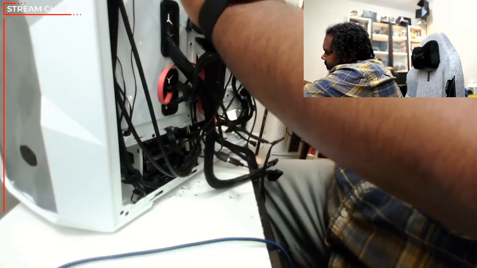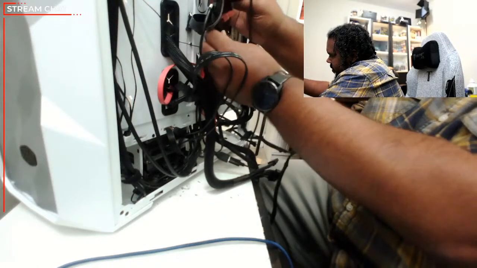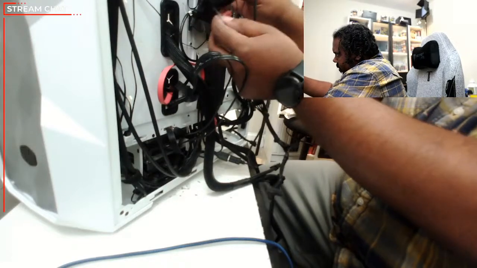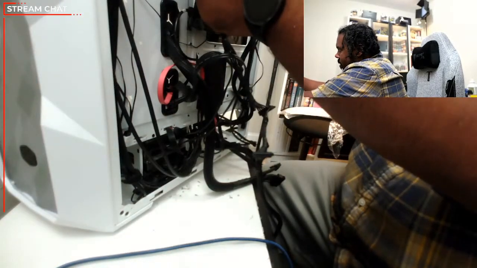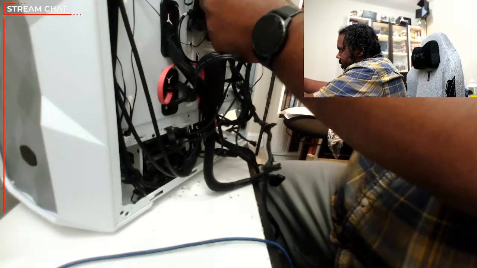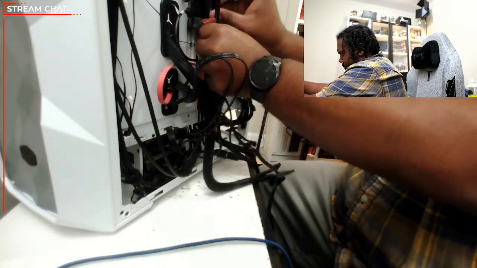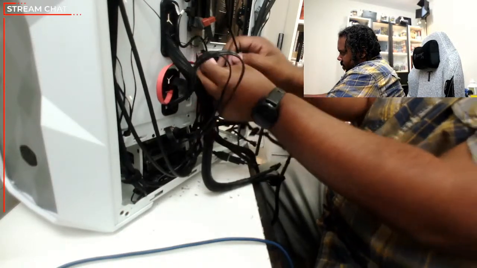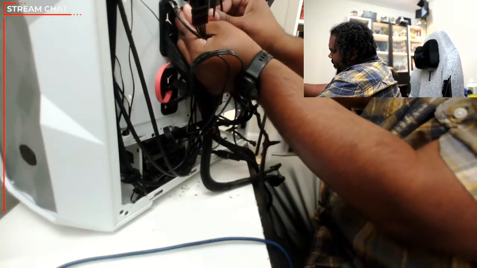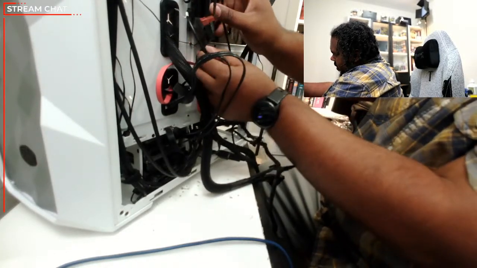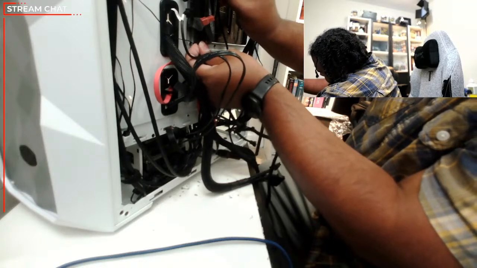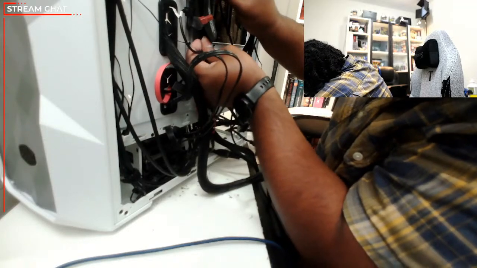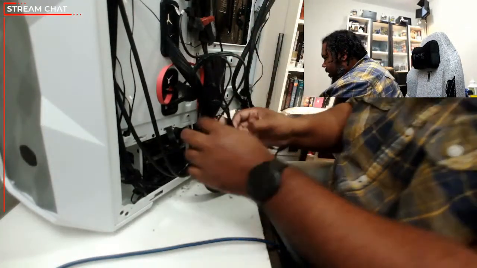Make sure I never decide which is which. Let's scoot you back in here. Tuck you down in there. And we will seat that one properly again. We'll slide this one. All right, that's the first SATA.